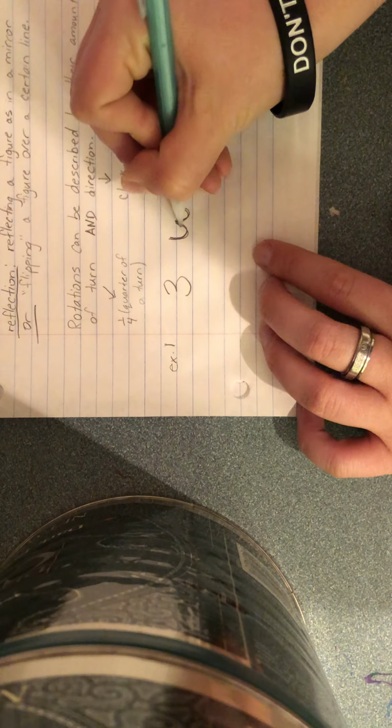That is a 90-degree clockwise rotation. If you didn't get it, that's totally fine. Remember, it's the first one. Don't need to beat yourself up about it. It's not the end of the world if you don't get it yet. You will get it.